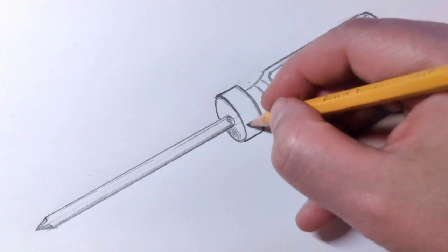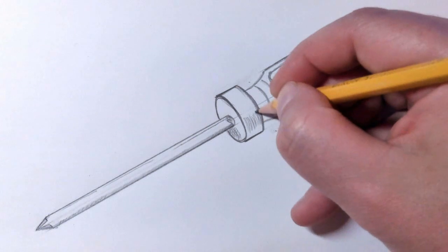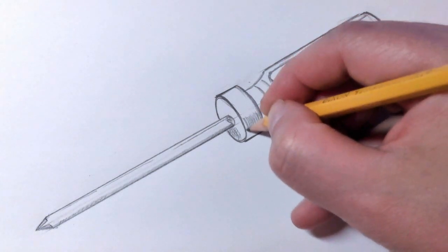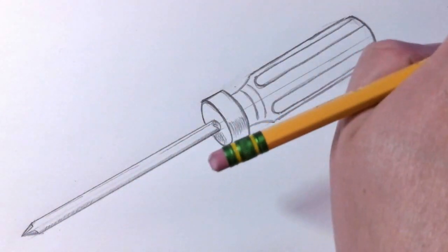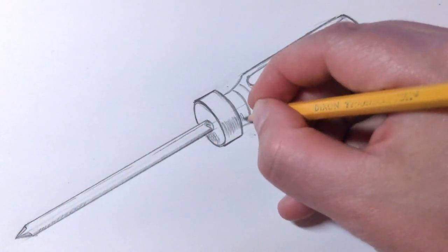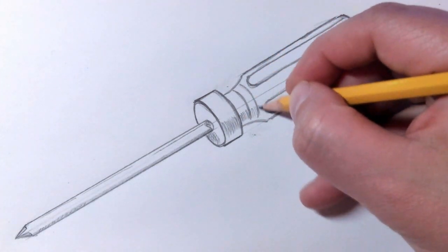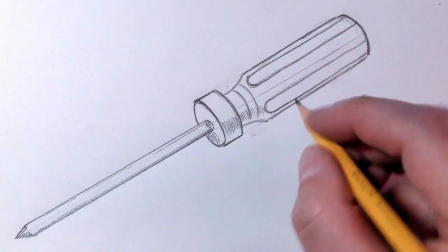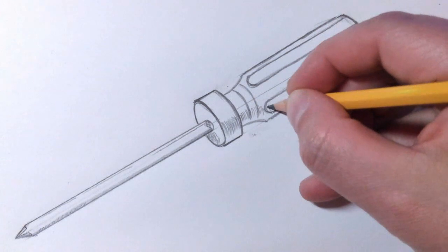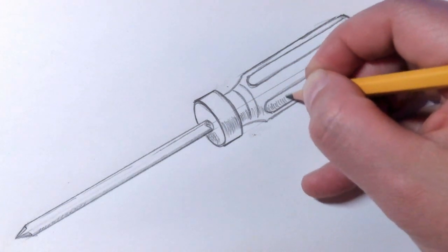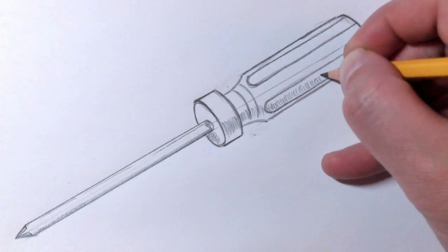And then right in this section, we're going to try to hatch some pretty close arcs. Just like that. And we're going to extend that all throughout. So I'm hatching here and here. And then since this is kind of like an indent, we're going to hatch here the opposite way. So the C shape is more of a C shape.